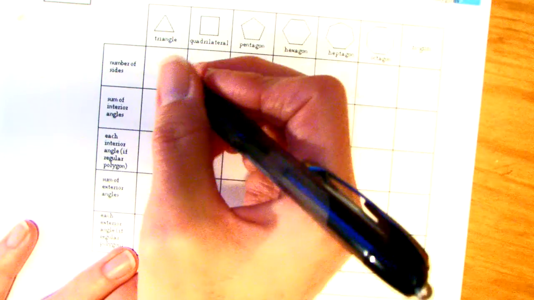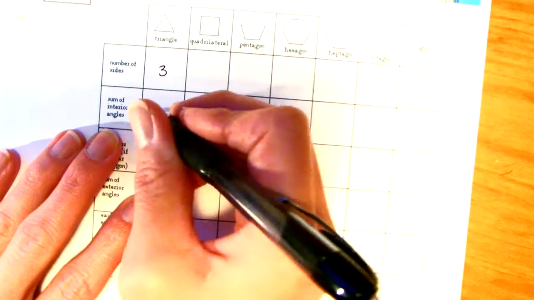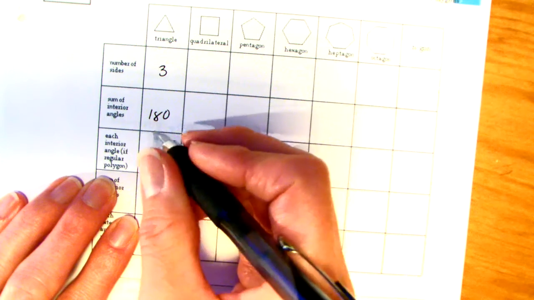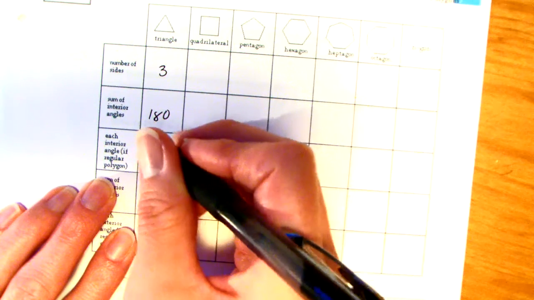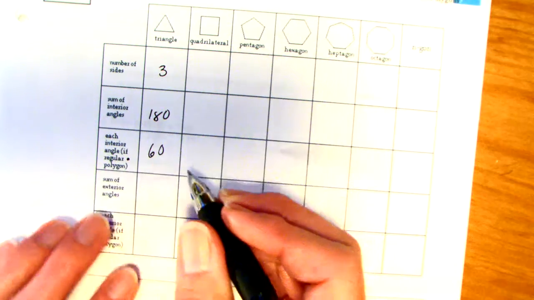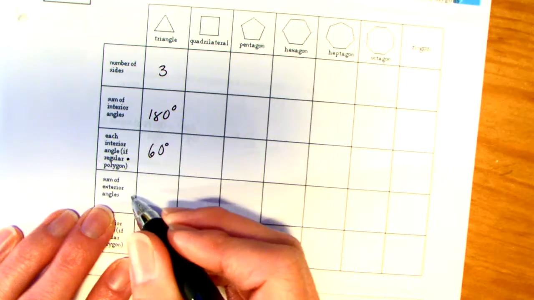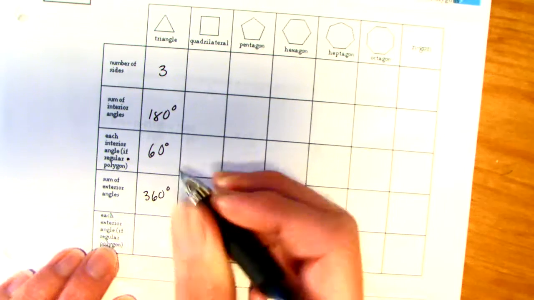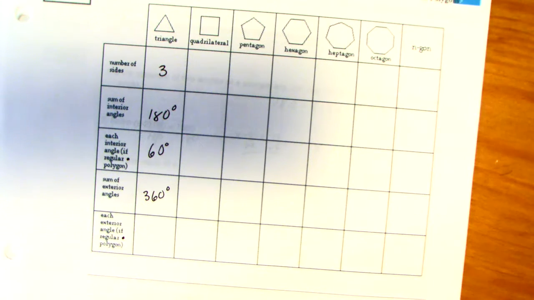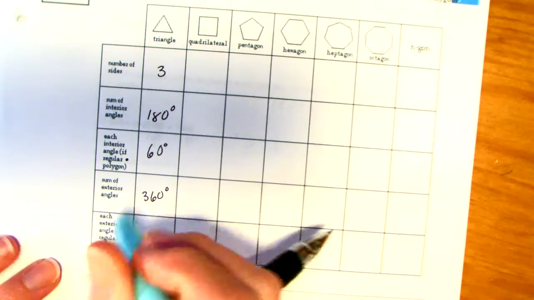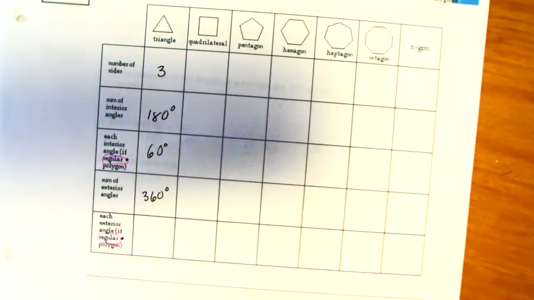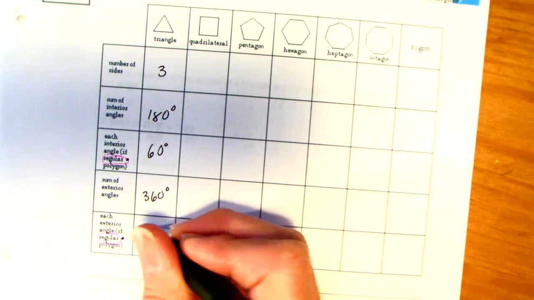Okay, number of sides. Triangle has 3. The sum of the interior is 180. Each interior angle, take 180 divided by 3. You're going to get 60 degrees each if it's regular, okay? The sum of the exterior angles is 360. And each one, take 360 divided by 3 if it's regular. Actually, I was going to highlight that, but here I've got pink. That pops out. Okay. So you're going to take 360 divided by 3, you get 120.